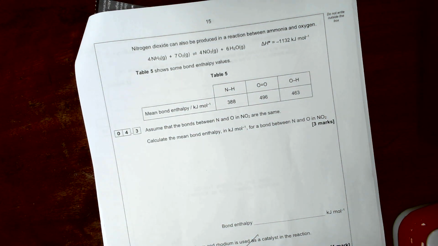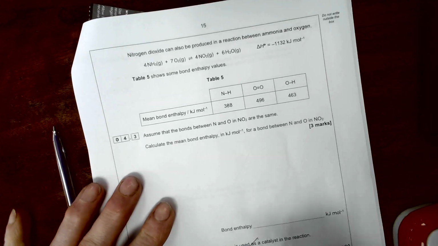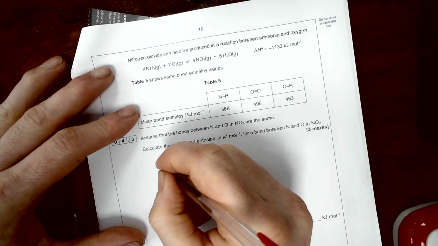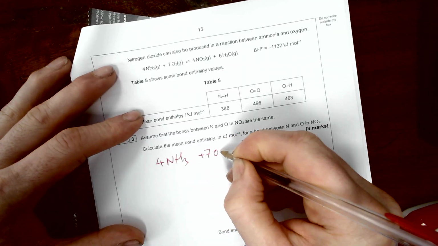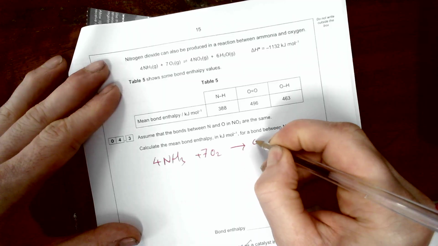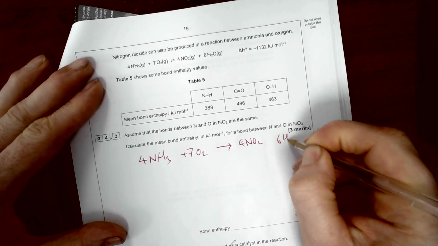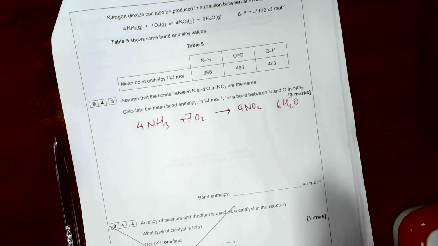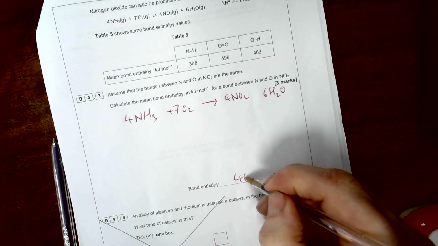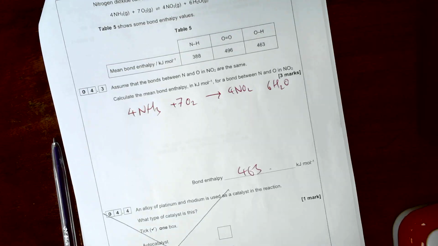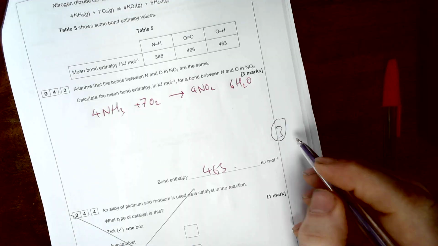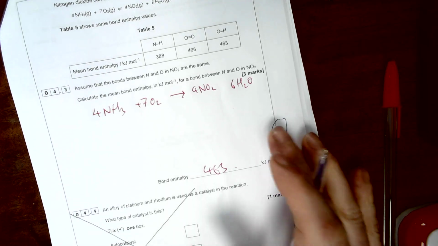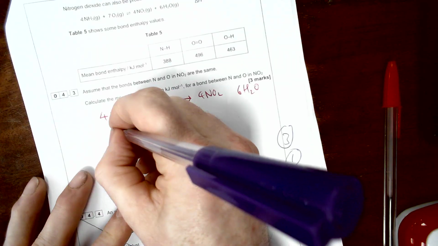Next. 4.3. Right, I can't be bothered doing this whole calculation, but I'm just going to draw it out, because a lot of people made a mistake here. NH3, 7O2, 4NO2, 6H2O. Right, the answer was 463. So for those who got that, it was easy for me to mark. I didn't have to look at your calculation. You either got 3 marks for the correct answer or 1 mark if you did something at the end, which I'll talk about. I'm just going to draw these out.